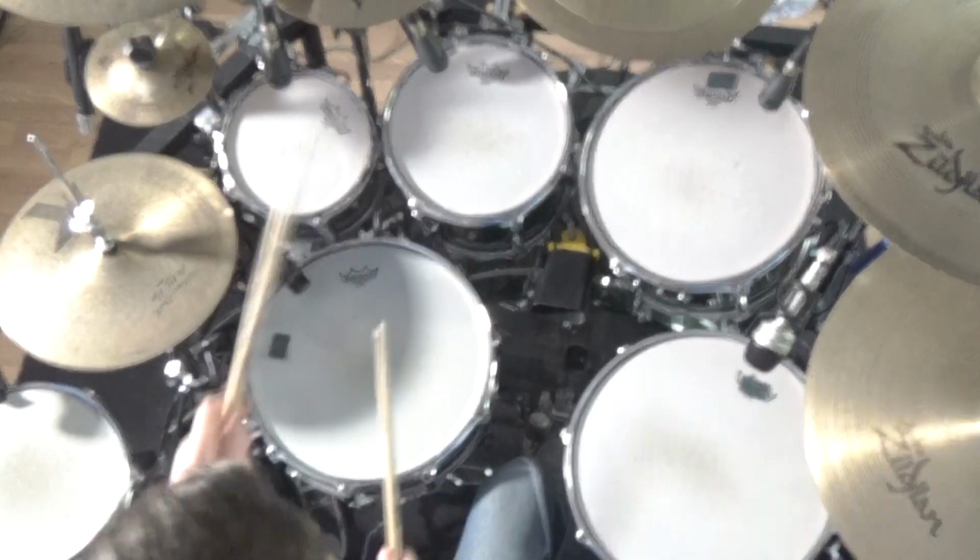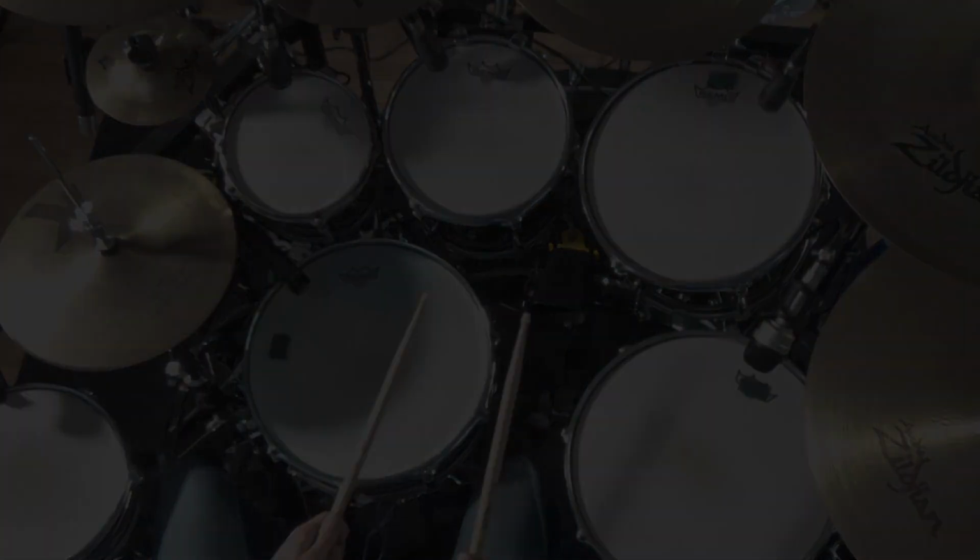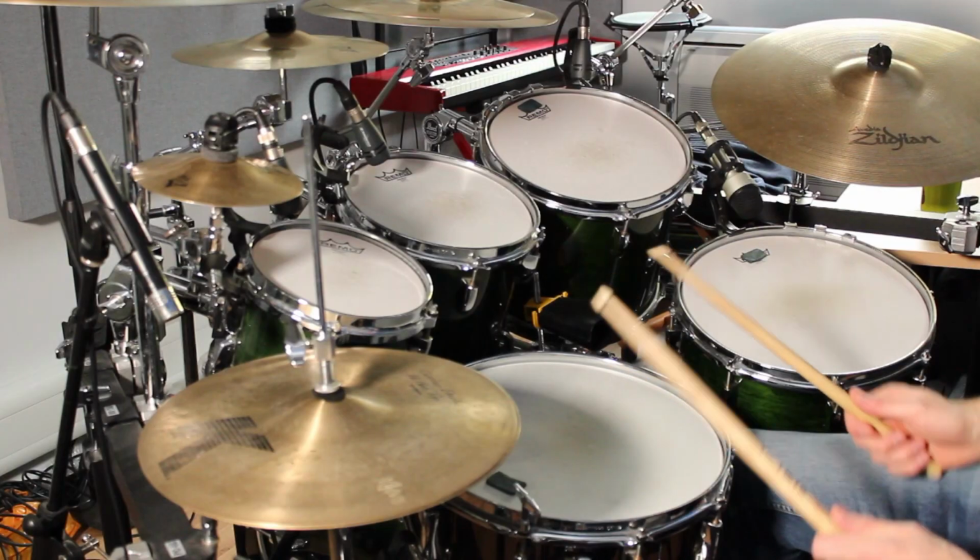And lastly, last example there, 1 and 2 triplet, 3 and a 4 and. So we're going snare, high tom, snare for the triplets, high tom, mid tom, mid tom, and 3 notes on the floor tom at the end.